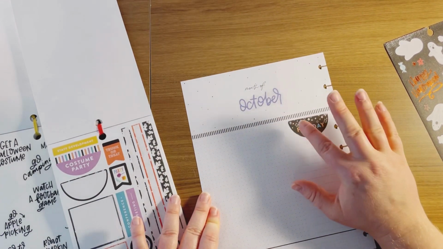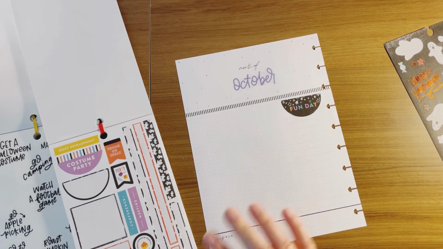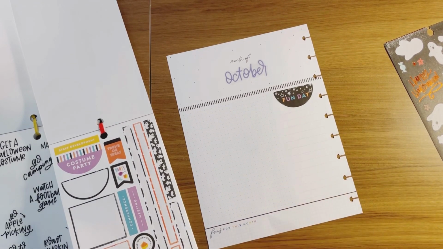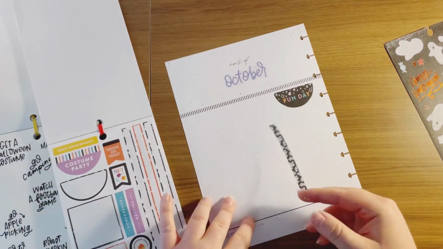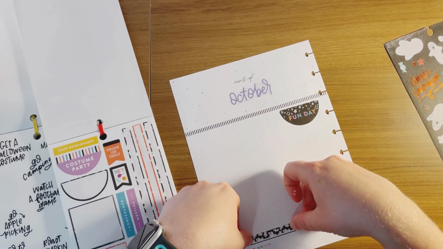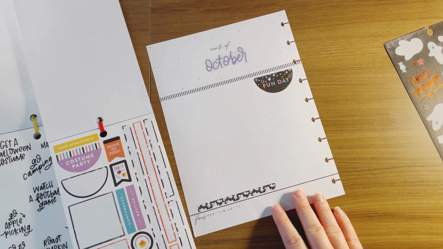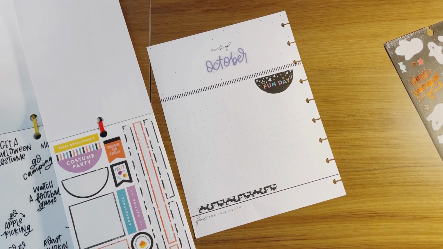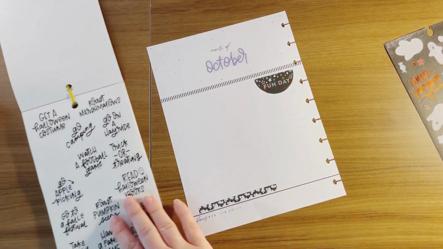All right, so that really is super fun. I like those colors too. Let me see where I can use this strip. Maybe down here, just a little something. I don't know if any of that is going to match, so I might just put that off to the side.